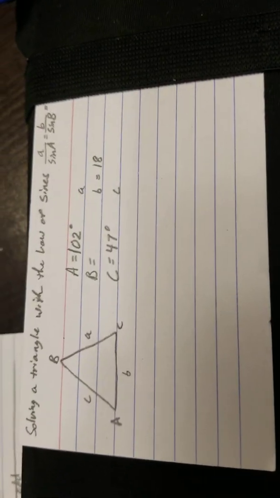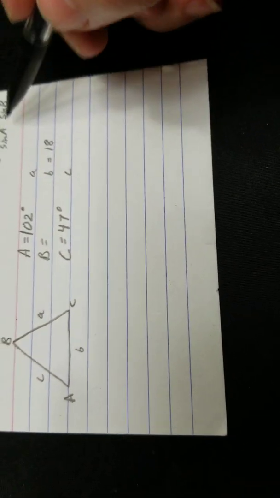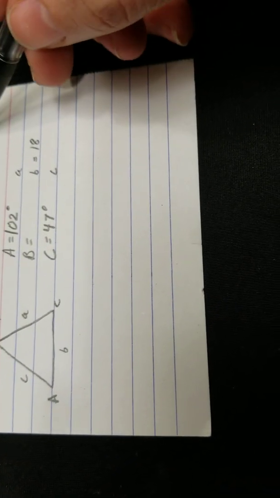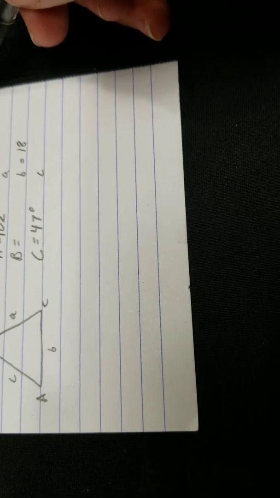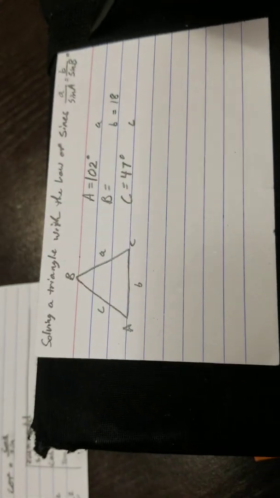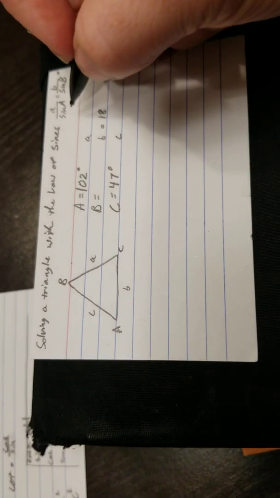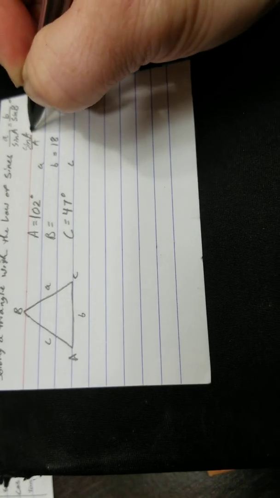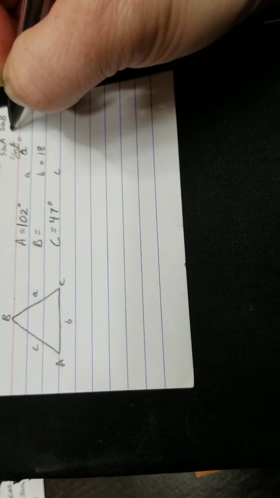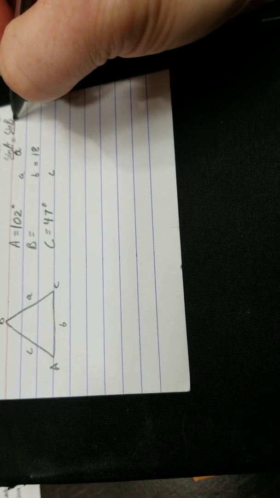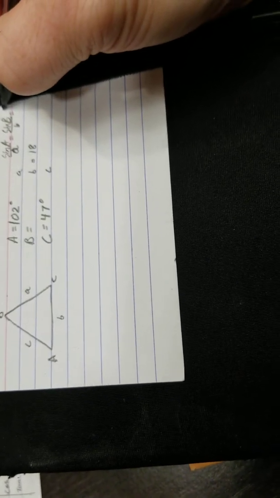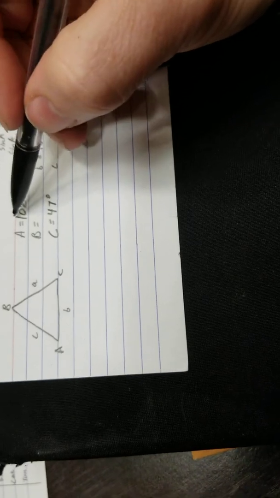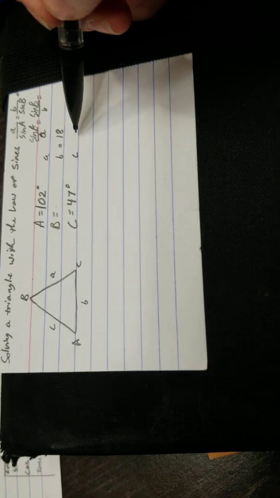All right, so now we need to be able to solve a triangle using the law of sines. So the law of sines I've written out here. It's a over sine A equals b over sine B equals c over sine C, etc. Okay? You can also write it out as sine A over a equals sine angle B over side b, and then sine angle C over c. Now, here I have to still find B and A and C.